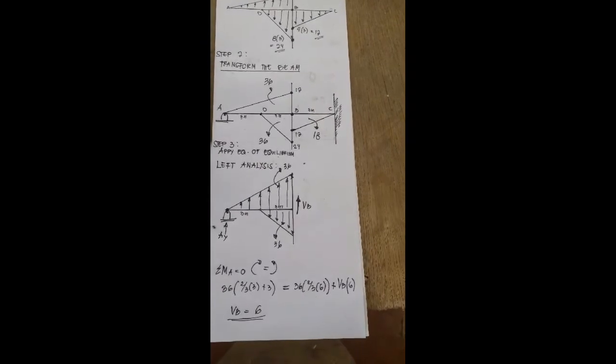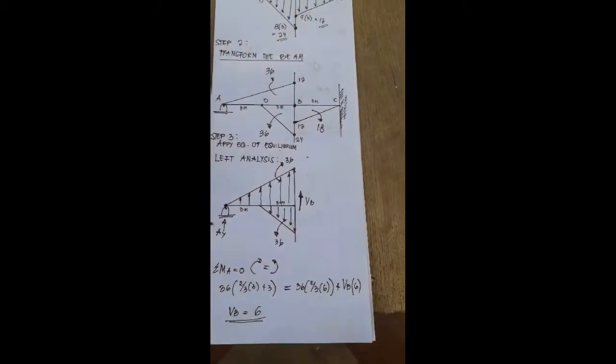So step 3, apply the equation of equilibrium. So magkata atong unahon og analyze ang left cut. So summation of moment at A is equal to 0. So clockwise is equal to counterclockwise. So 36 times 2/3 sa 3 plus 3 is equal to 36 times 2/3 sa 6 plus shear sa B times 6 niya nga moment arm. So shear sa B is equal to 6.